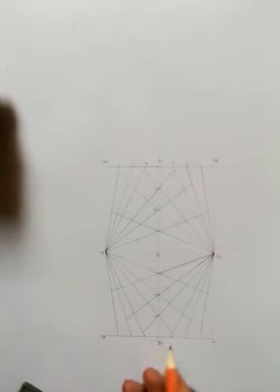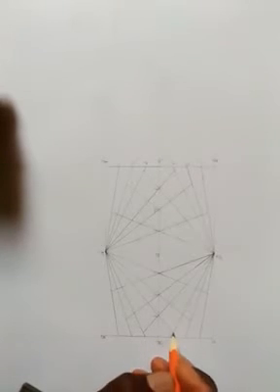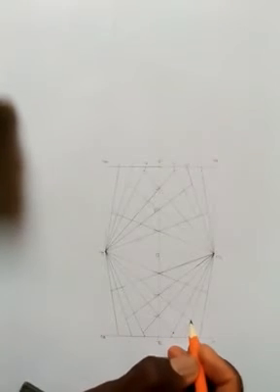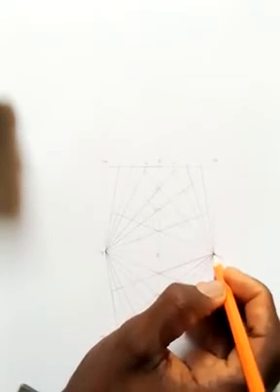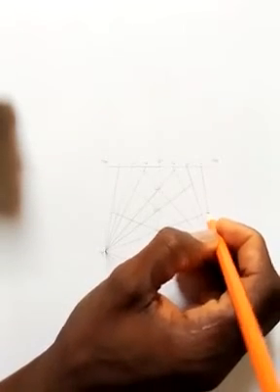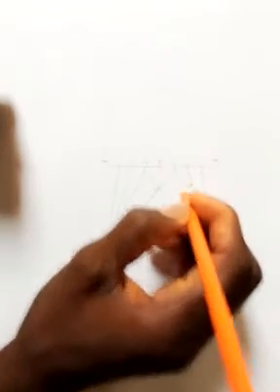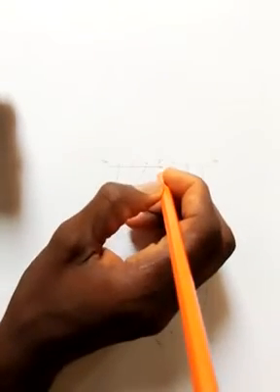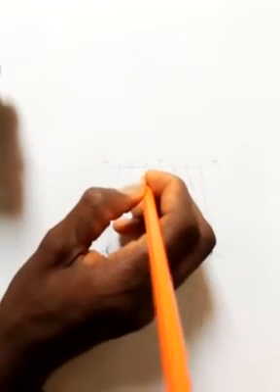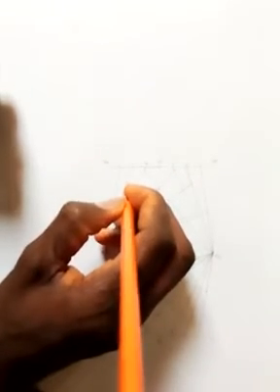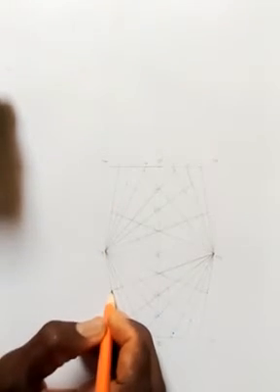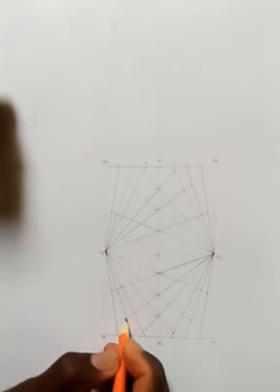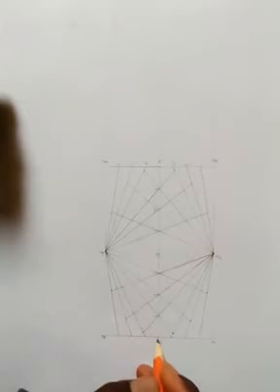So all these points, starting from here, this point, this point, and so on, here, here, this point, this point, and this point.